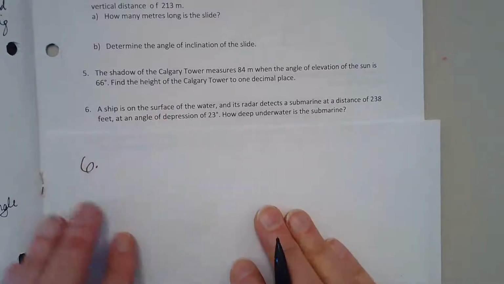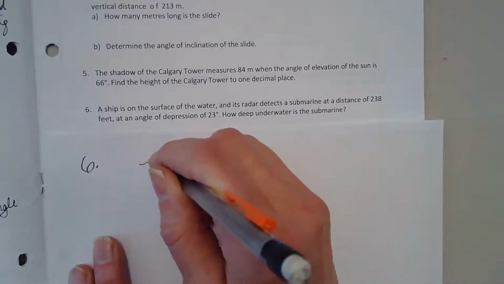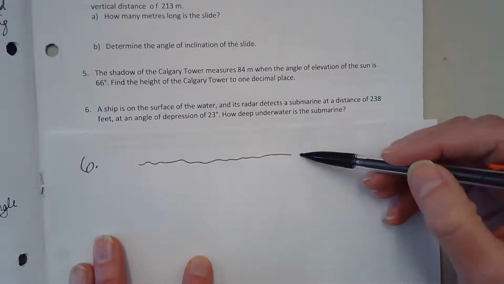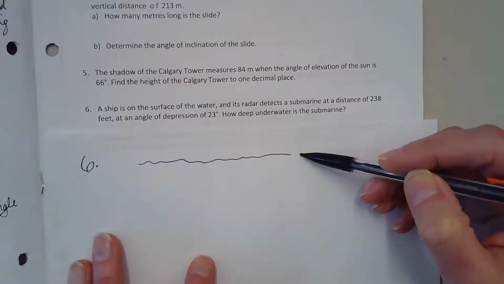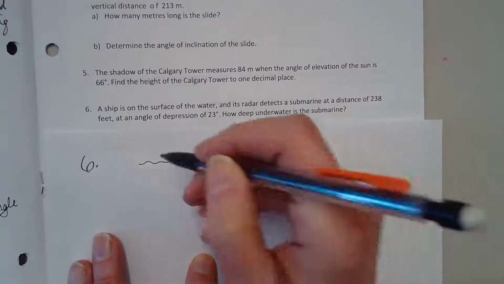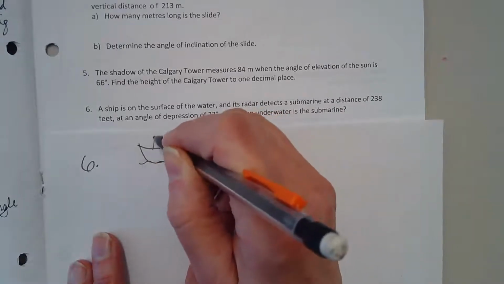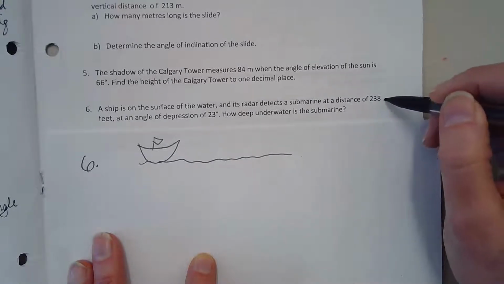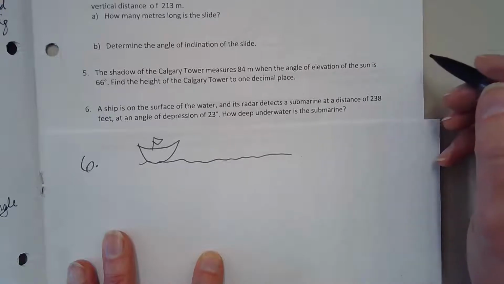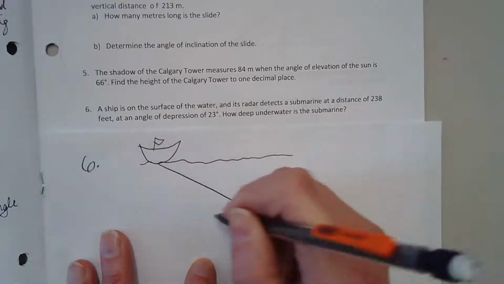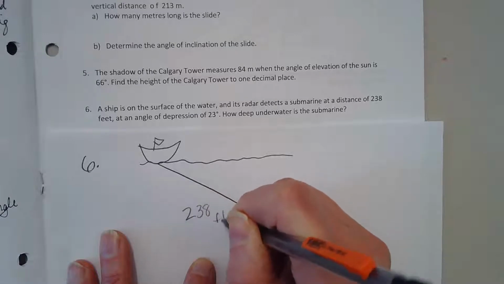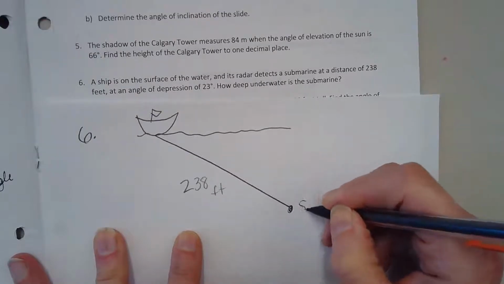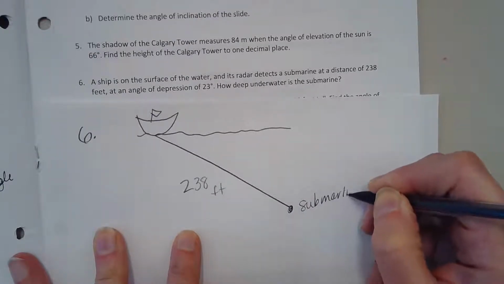Okay. So these are tough, right? Because angle of depression means you're looking down on something. But it makes sense. This would be another application where you'd be looking down on someone. Here's the water, right? Yeah. The ship would be on top of the water. It says its radar detects a submarine at a distance of 238 feet away from the ship, right? So 238 feet away, there's going to be this submarine, right? So I'm just going to put a big dot here. This is the submarine. That's what I know so far, right?